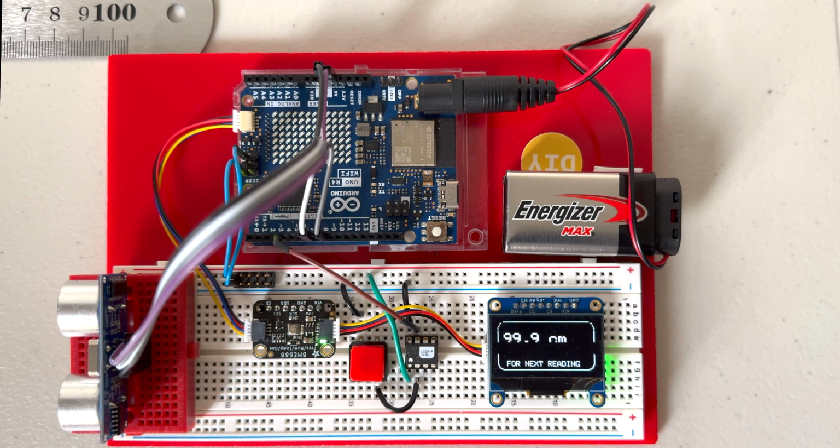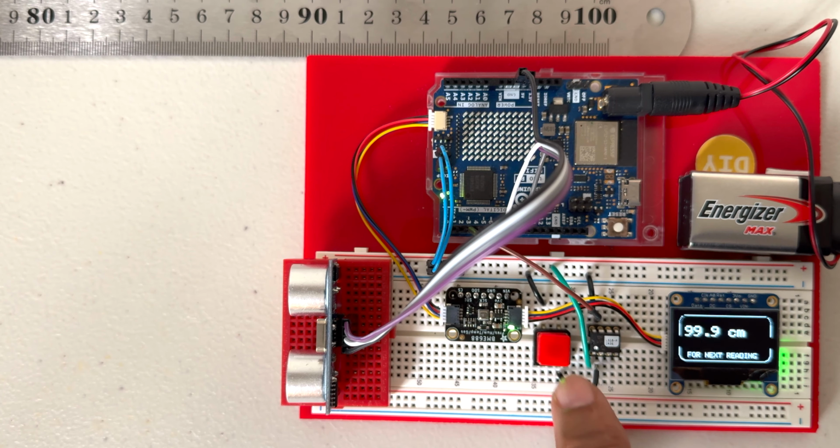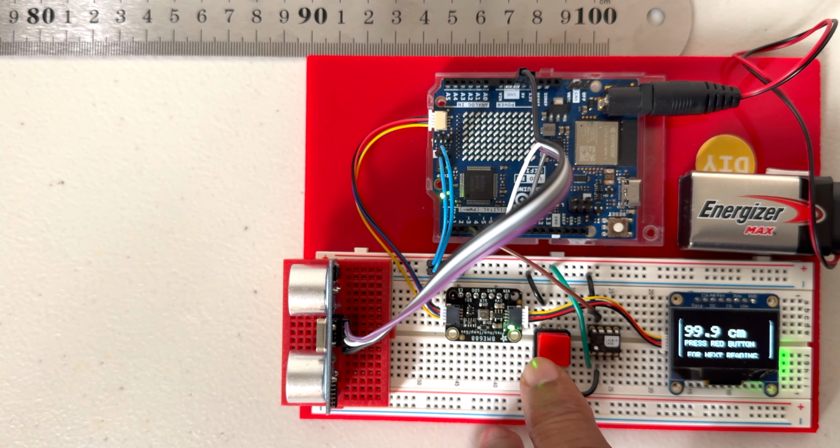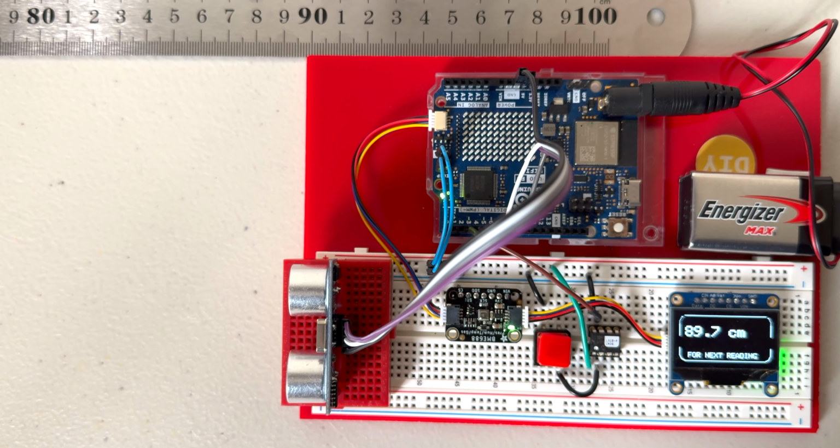99.9 centimeters. Okay, that's close. And we'll go to 90 centimeters. Take another reading. Okay, here we are at 90 centimeters. Let's take another reading. It's prompting us to. Red button. 89.7 centimeters. Okay. Within about 0.3. Maybe it's not quite at 90, so that's a good reading.